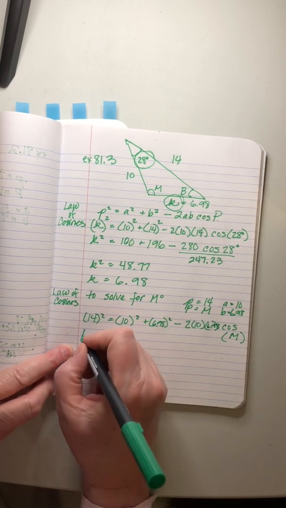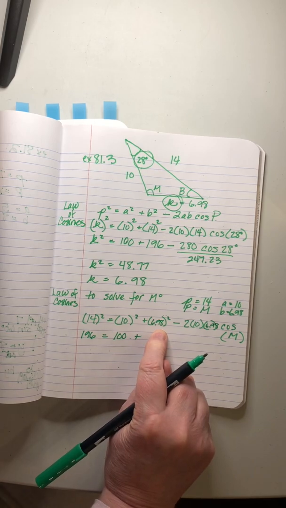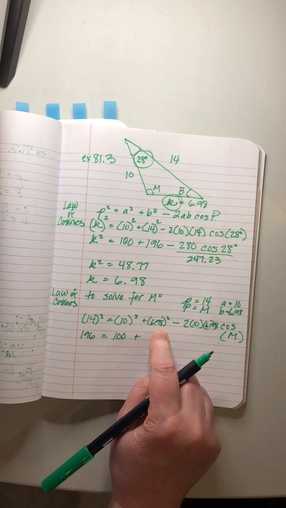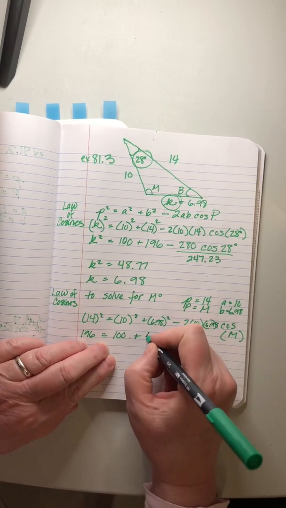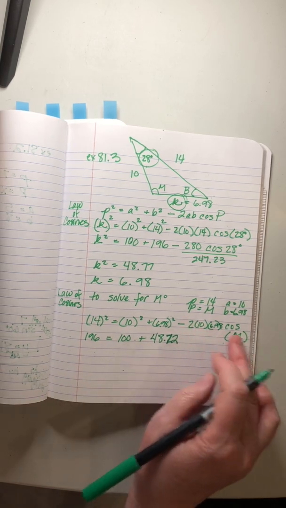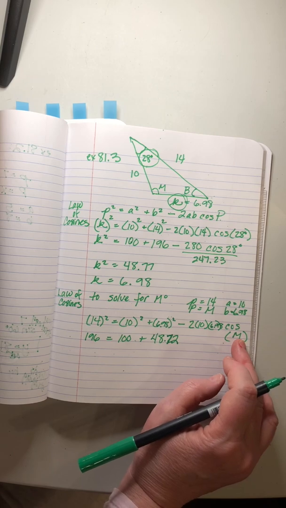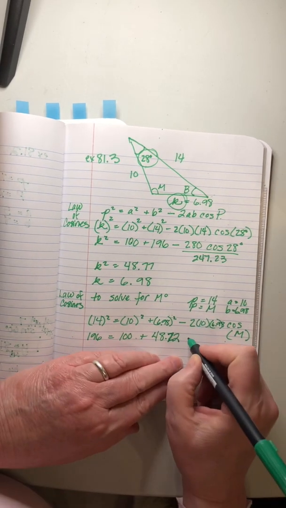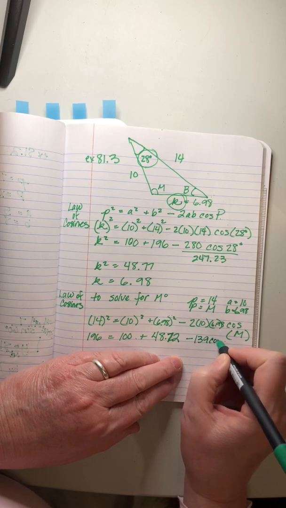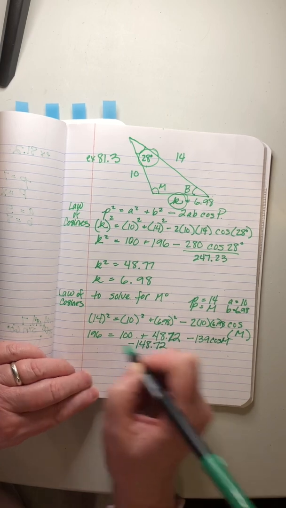We get 196 equals 100 plus, let's wait and see what the value for that is. Oh, it's 48.72, which we just lost a few. And then this whole thing is minus 139 times the cosine of M. So we'll subtract 148.72.